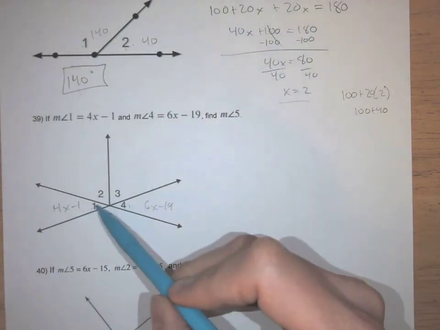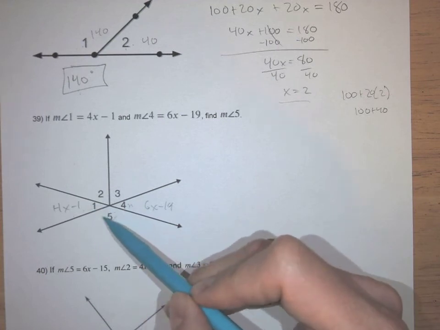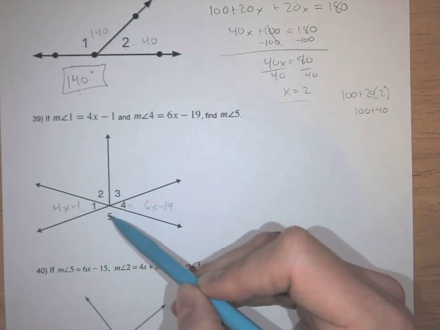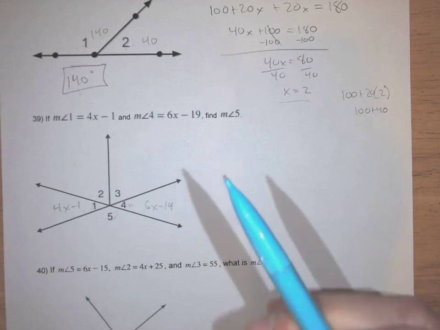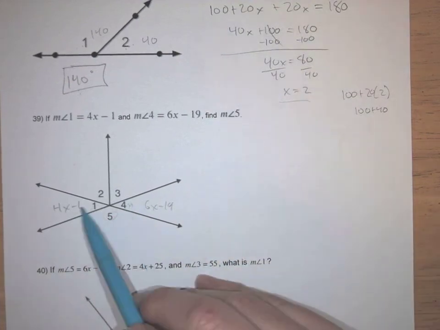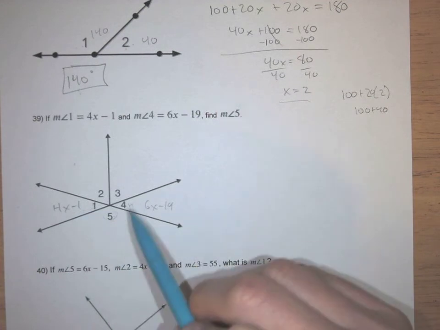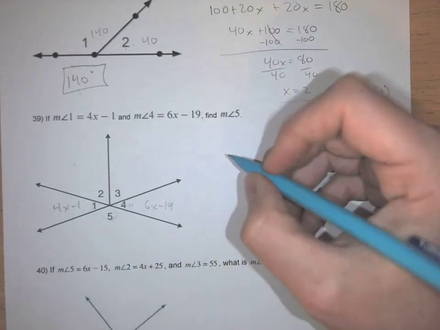So if we can figure out one of these, either angle 4 or angle 1, we'll have the other one. We also know that once we figure out one of these angles, we can use the fact that 1 and 5 form a linear pair to figure out what 5 is. So this is going to be a two-step process. The first step is we know these two angles are congruent, so we can solve for x, plug that back in to figure out the actual measurement.